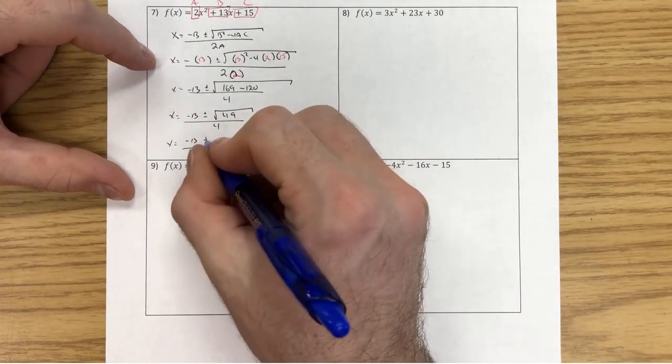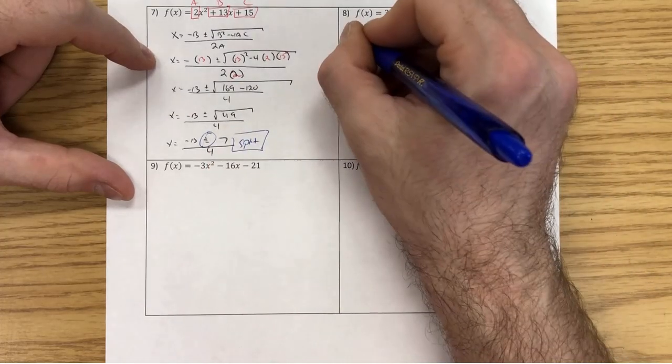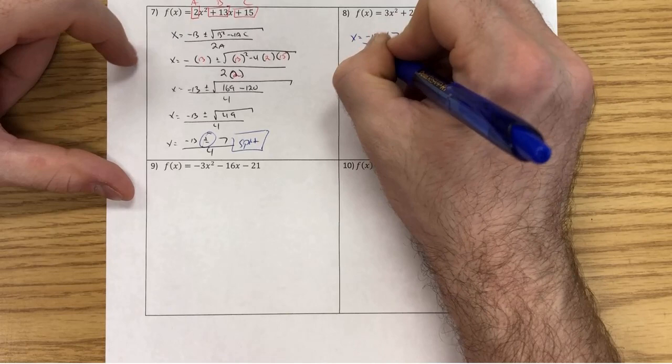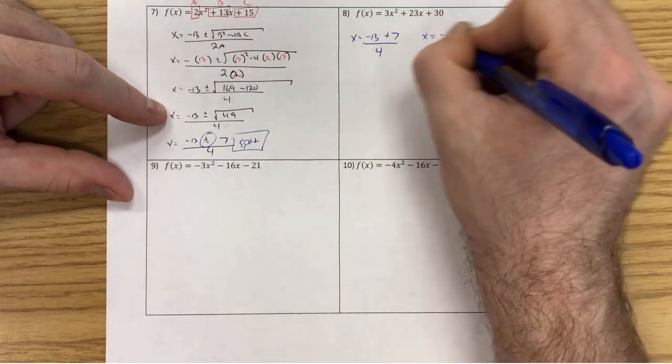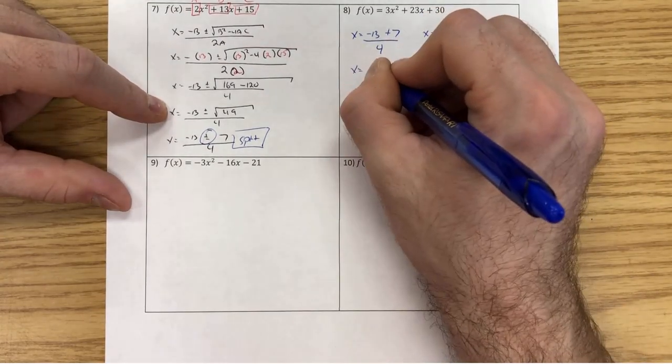Cool. And so at this point, I'm going to split. So I get x equals negative 13 plus 7, so I can get that distance to the right. I get x equals negative 13 minus 7, so I can get that distance to the left.